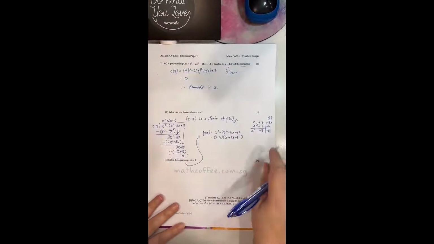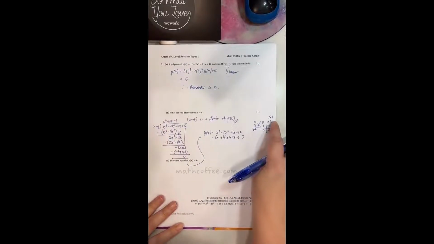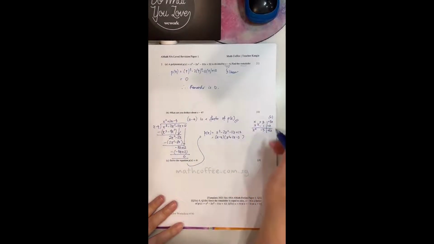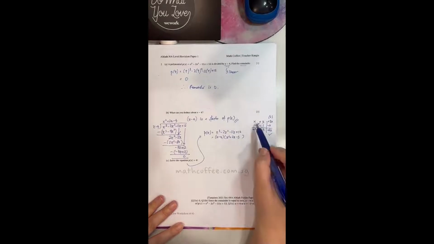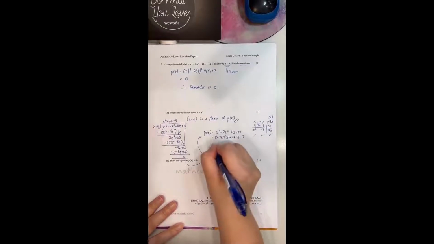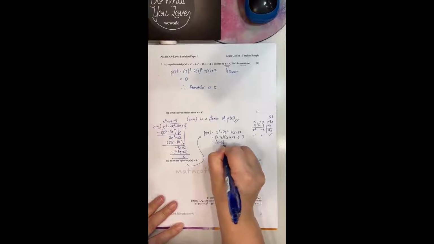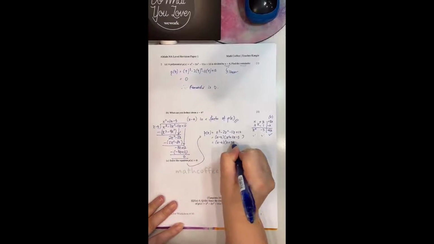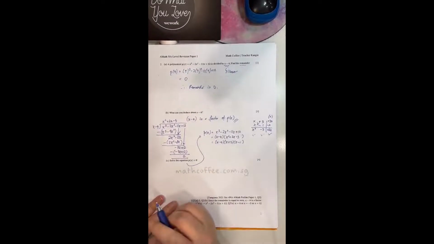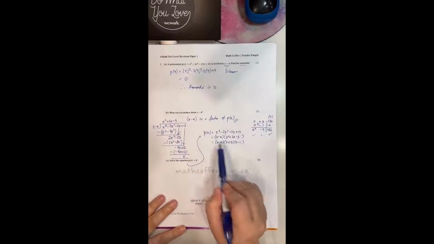So let's check. This last column is 3x plus negative x is positive 2x, correct? Positive 3 multiplied by negative 1 gives us minus 3, also correct. x times x is x squared. So in the end, when I factorize, it means it's x minus 4, x plus 3, and x minus 1. Okay, so you can see over here, this is factorizing.